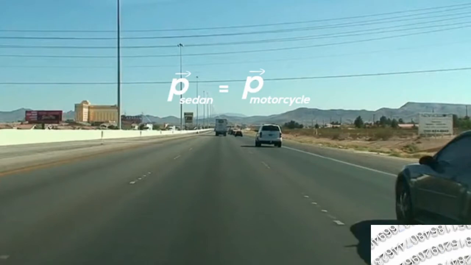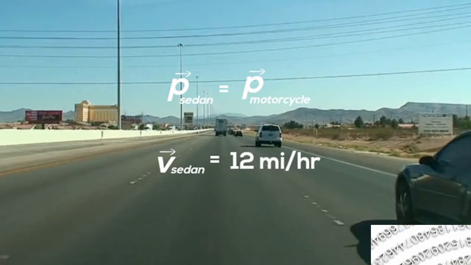As related to our example, in order for the sedan and motorcycle to have equal quantities of momentum, we must increase the velocity of the sedan to, say, 12 miles per hour.